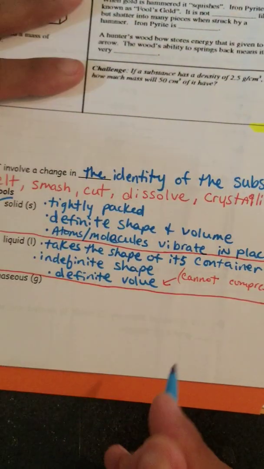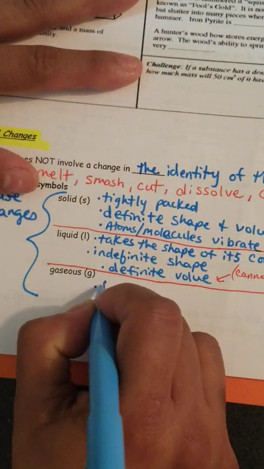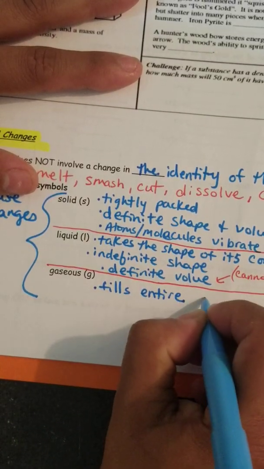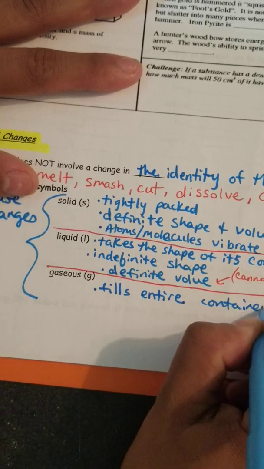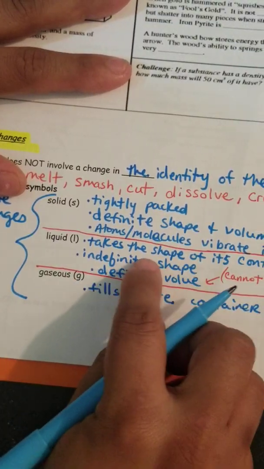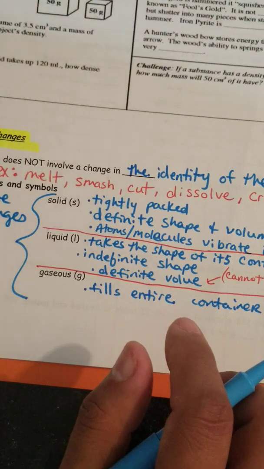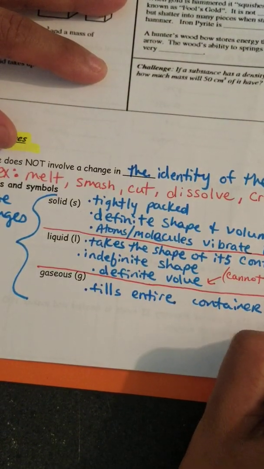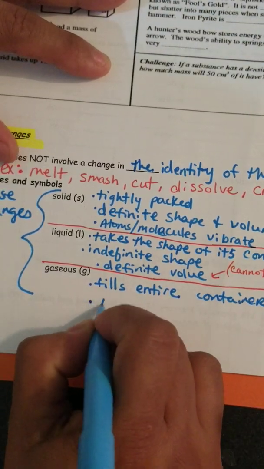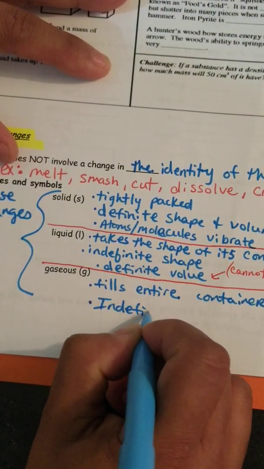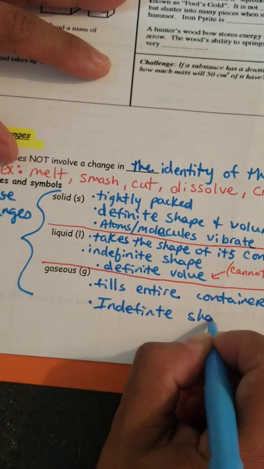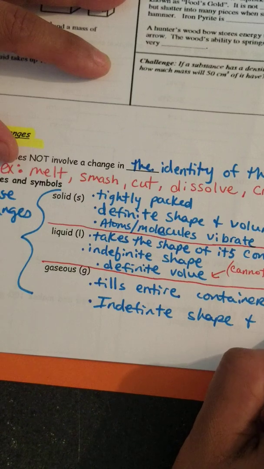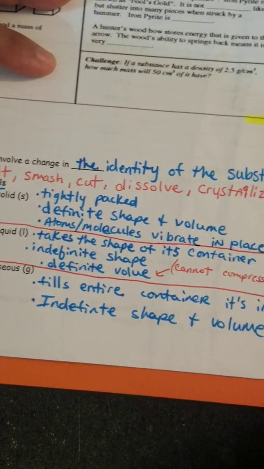And then the last one is gas, gaseous. They fill the entire container. Unlike the liquid, where it takes the shape of the container, but the top part of it still has open space. It has an indefinite shape and volume, meaning that you can think about a balloon, and I don't mean a balloon with helium.